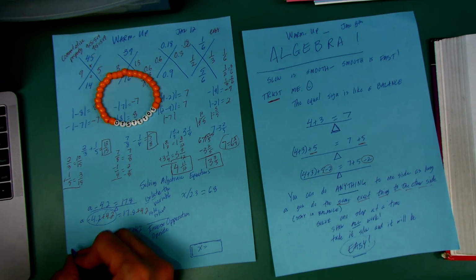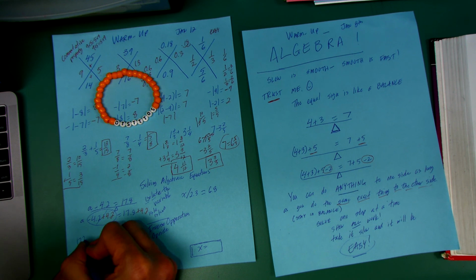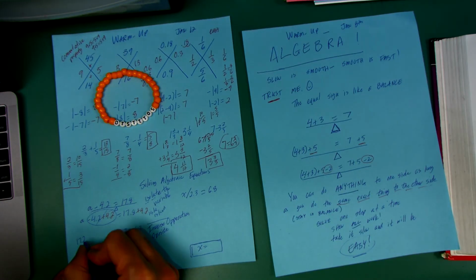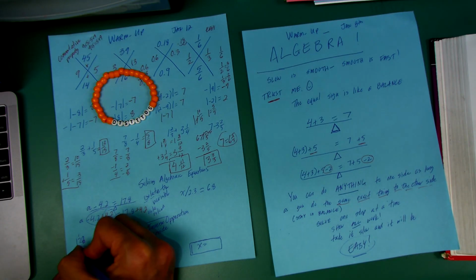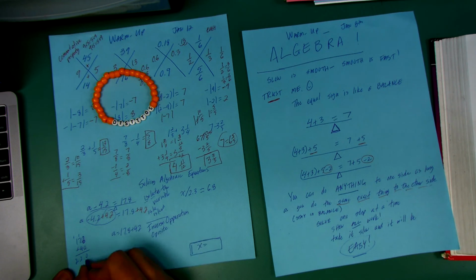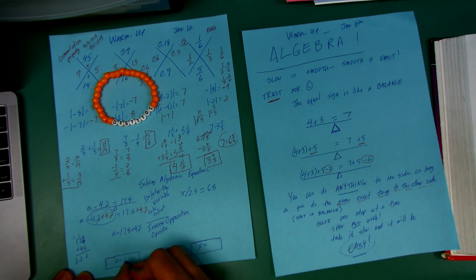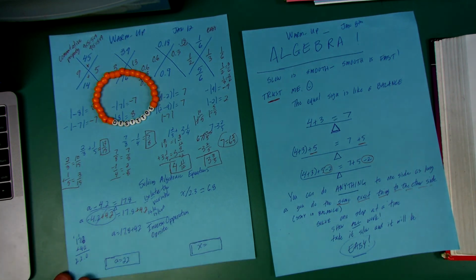Okay? So let's go see what that is. Write it. 17.8, 4.2. You have to stack those decimals when you add decimals. 8 plus 2 is 10. Carry the 1. 8 and 4 is 12. Carry the 1. 22.0, or is 22, right? Now, I have the solution or the answer.